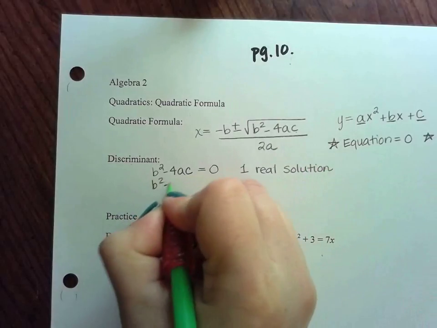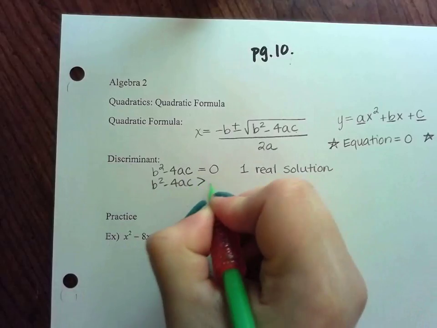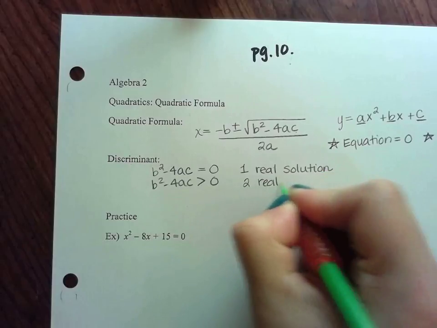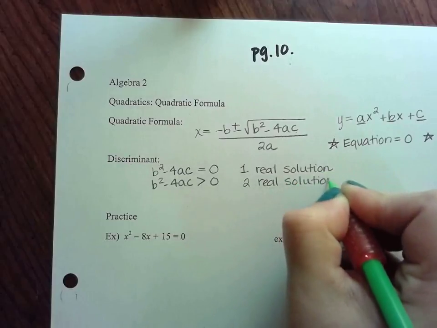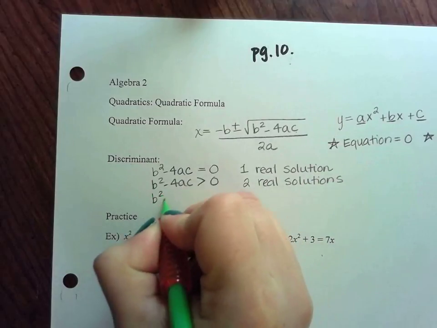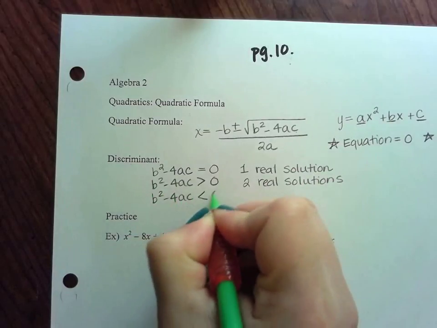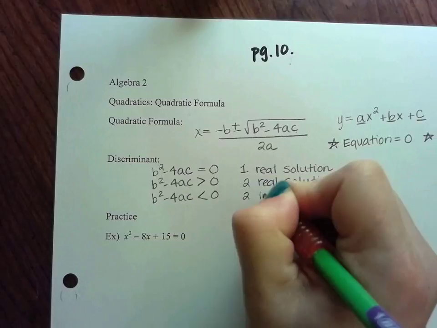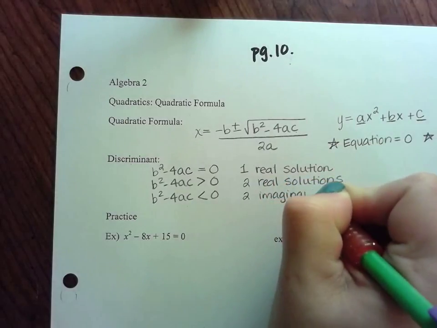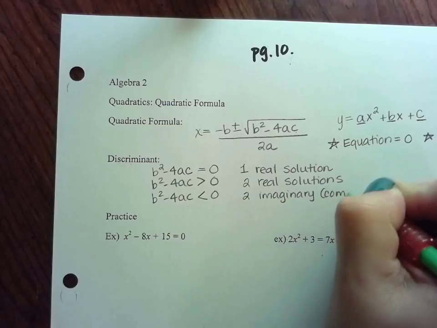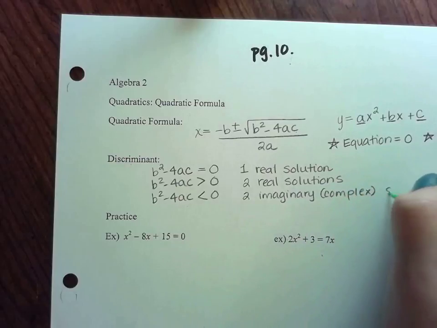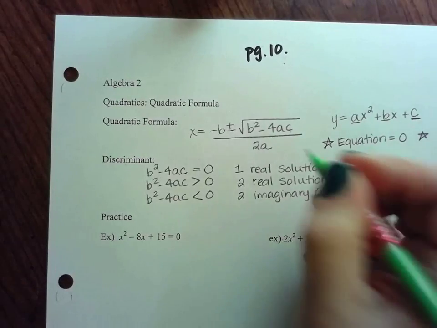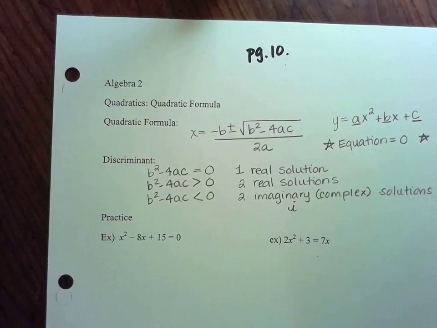If b squared minus 4ac comes out to be something bigger than 0, a positive number, then you're going to have two real solutions. And then if b squared minus 4ac comes out to be something less than 0, like a negative number, that means you're going to have two imaginary solutions. And imaginary solutions are also known as complex solutions. So these are the kind that we just studied in Unit 3, and they're the ones that have the little i in the answer. Okay?